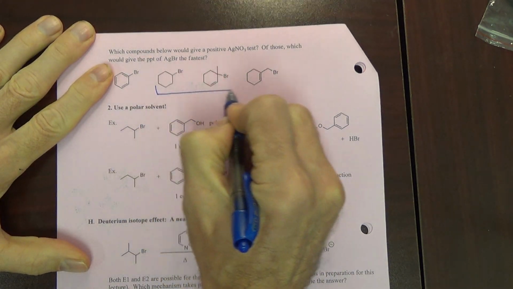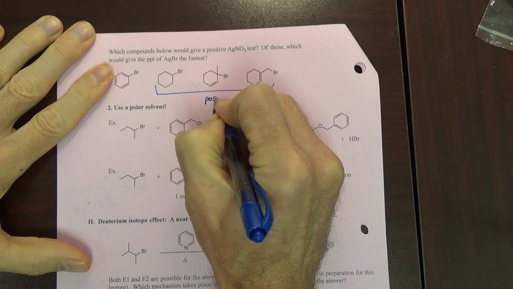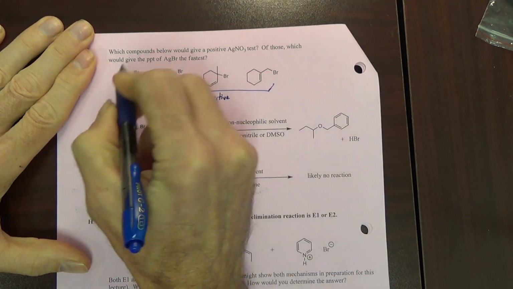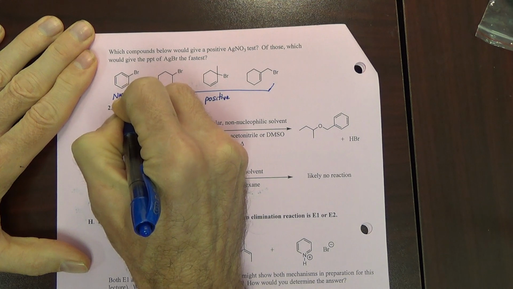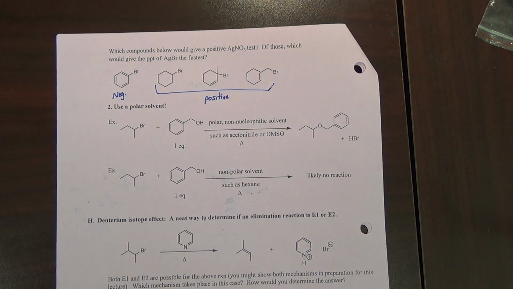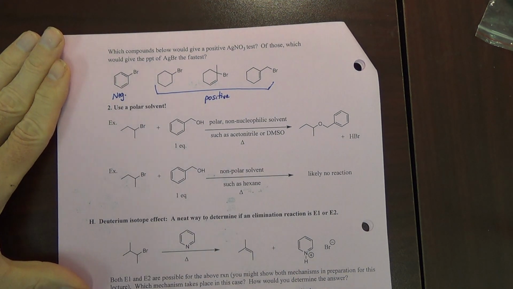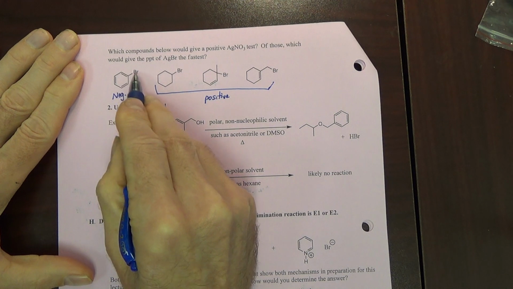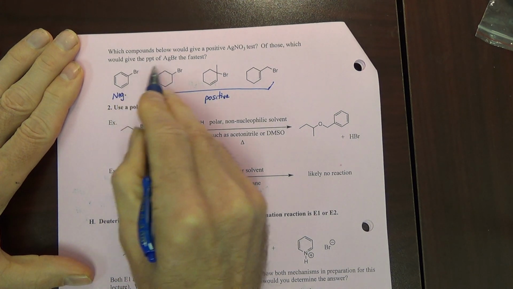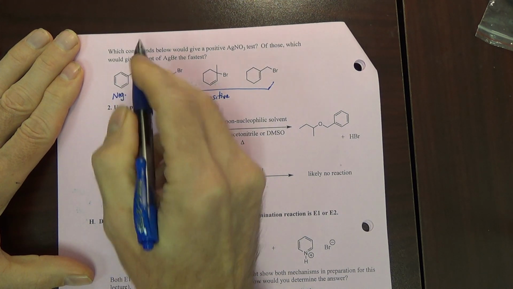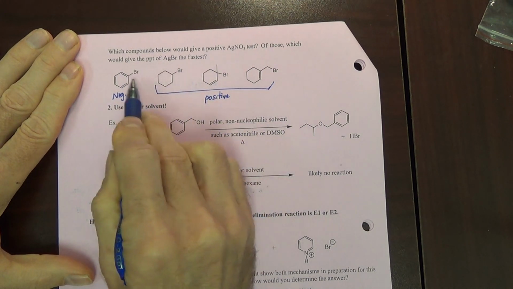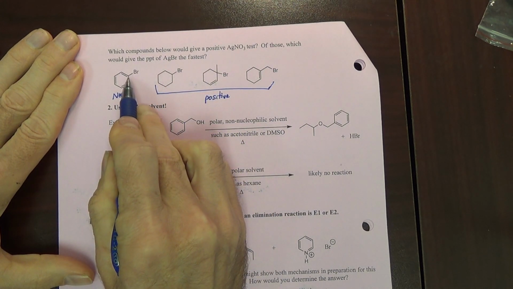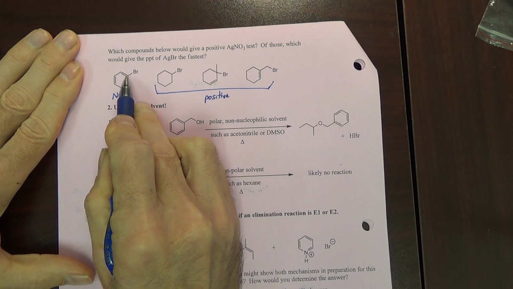Well, these three would give positive. This would give a negative. No matter if you complex this with silver ion or not, this bromine is not going to leave because it is not on a tetrahedral carbon. It is on a trigonal planar sp2 carbon.